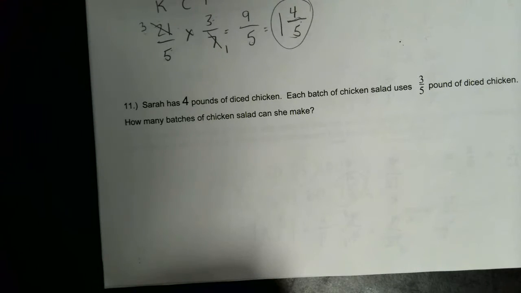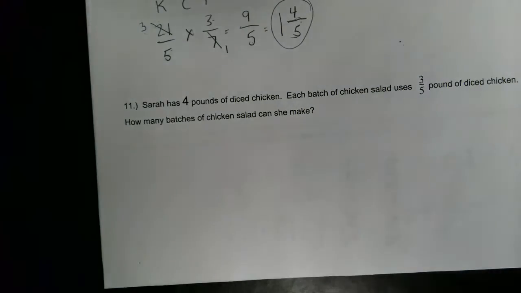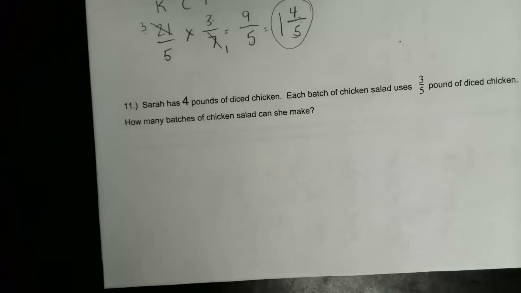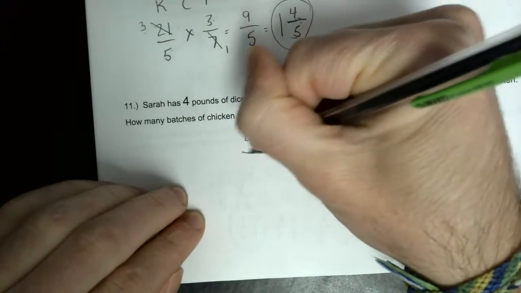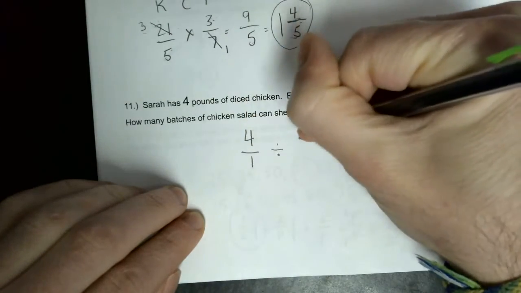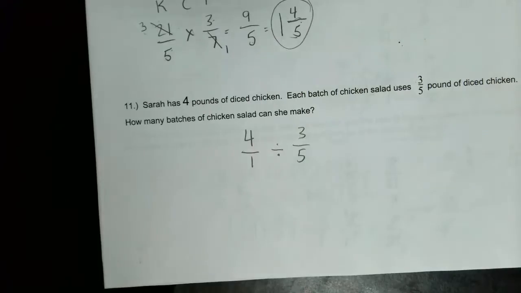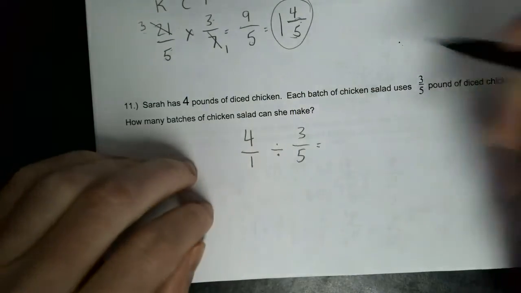All right. To set this up, we have to figure out what number we're putting first. We're going to put the number that we're dividing up, the total that she's starting with. She's starting with 4 pounds. I'm going to write it as a fraction. And we're dividing it by 3/5. We're seeing how many times 3/5 fits into 4. Can't do that. Got to keep, change, flip it.